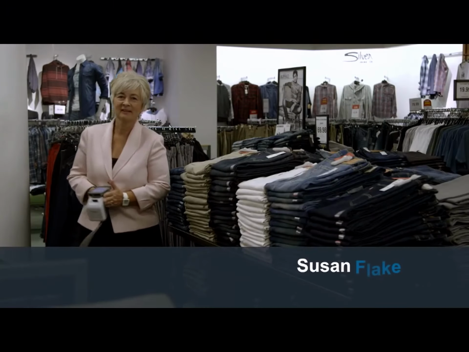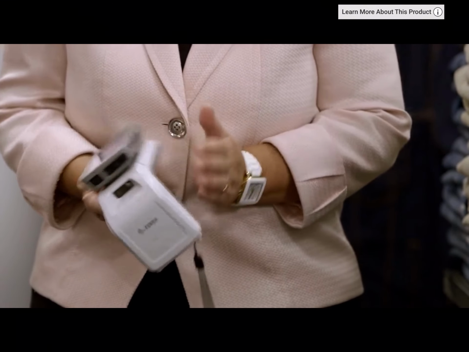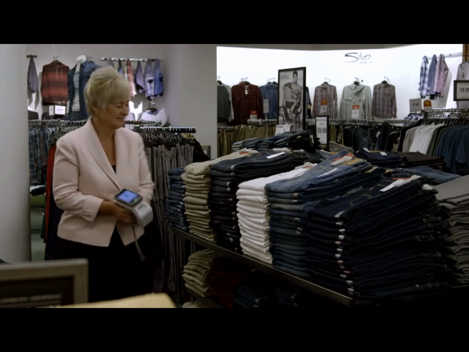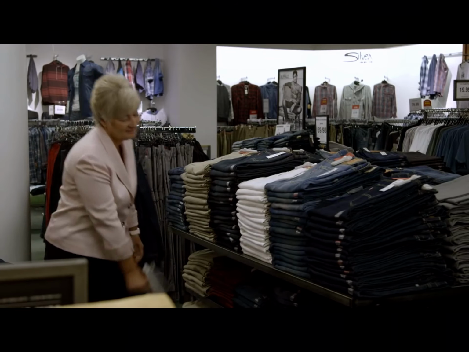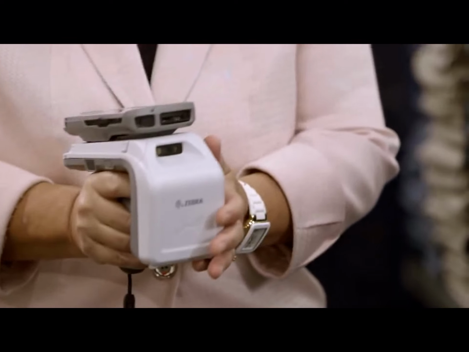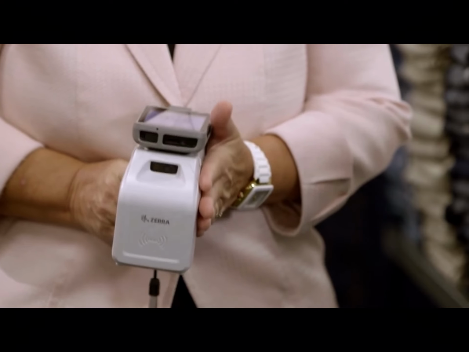Hi, I'm Susan Flake, RFID Business Development Director for Zebra Technologies, and I'm here to introduce the RFD 8500. It comes in under a pound. It's multimodal, offering both scanning and RFID. And did I tell you, it's fast. Amazing. I just captured 536 pairs of jeans. Zebra's RFD 8500. Visibility, that's visionary.